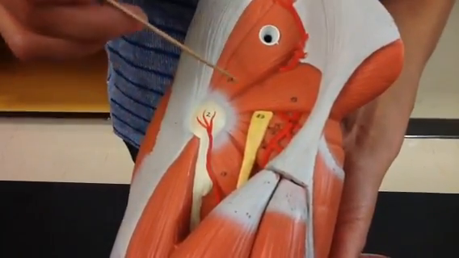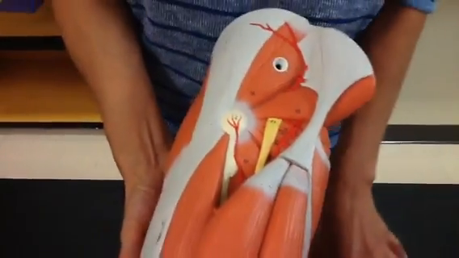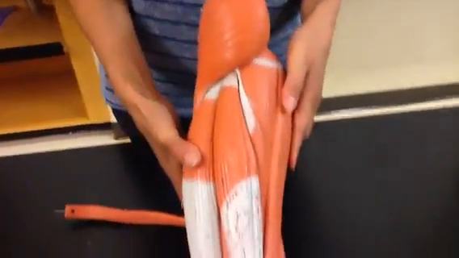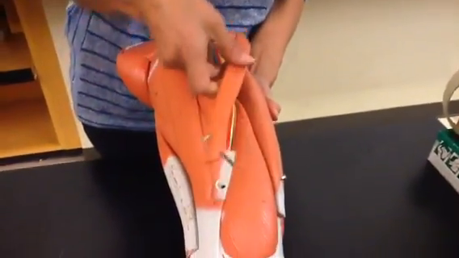Okay. Gluteus minimus is not visible on this model. So let's put gluteus maximus back on, and then we're going to turn to the medial thigh. These are our adductor groups.